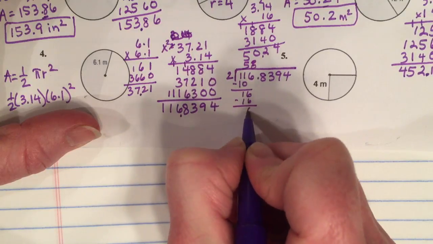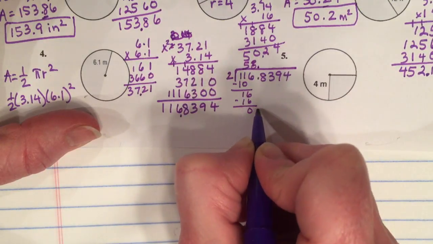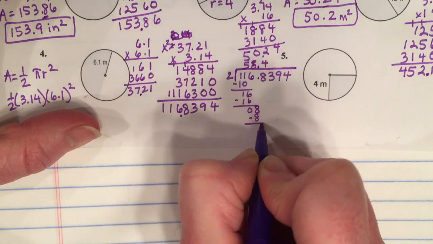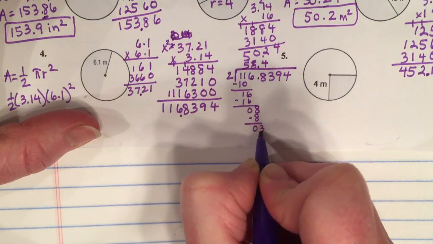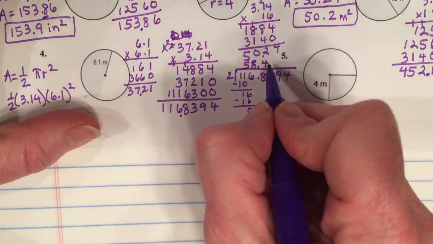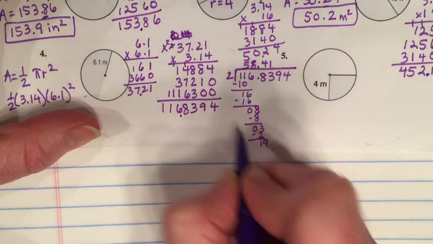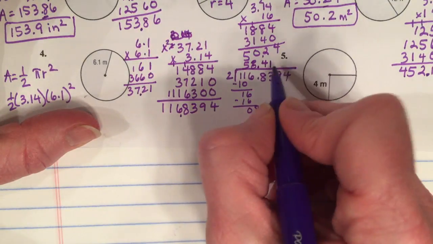Subtract 16, bring up your decimal, bring down your 8. 2 will go into 8 4 times. Subtract 8, bring down the 3. 2 will go into 3 1 time. Subtract 2, and you get 1, bring down the 9. 2 will go into 19 9 times.